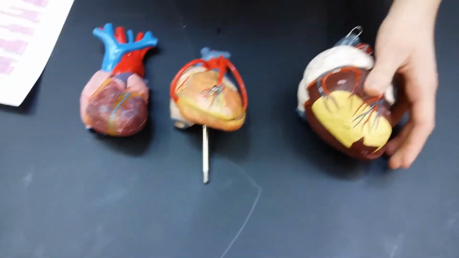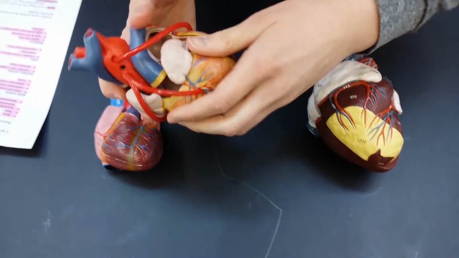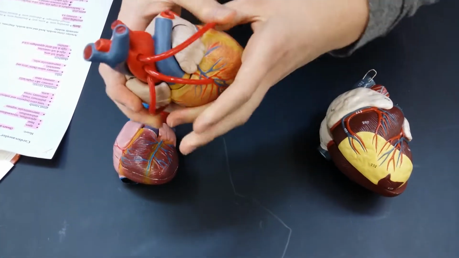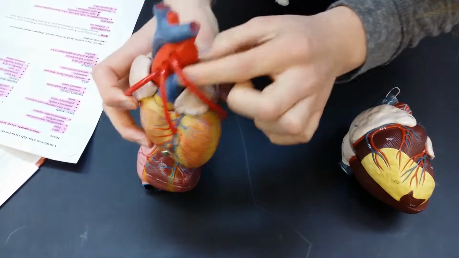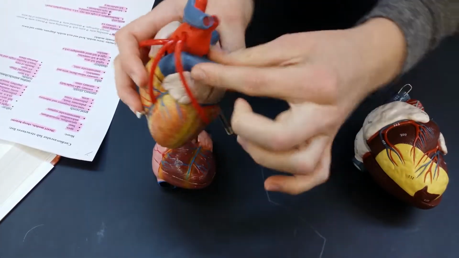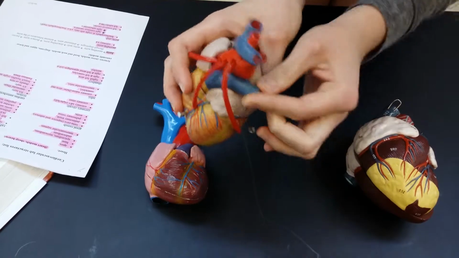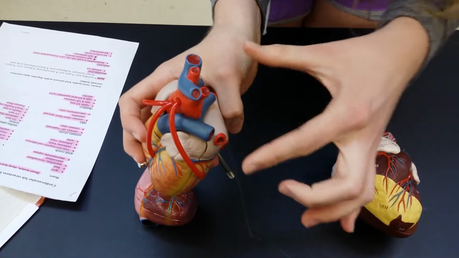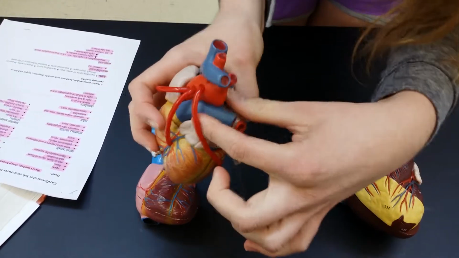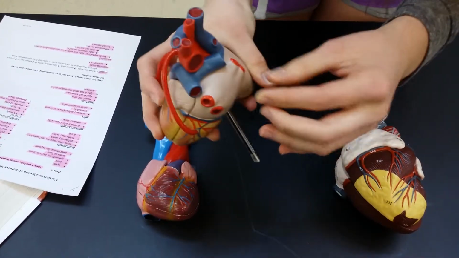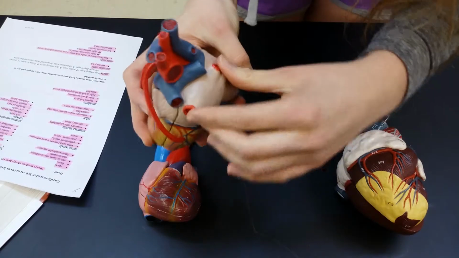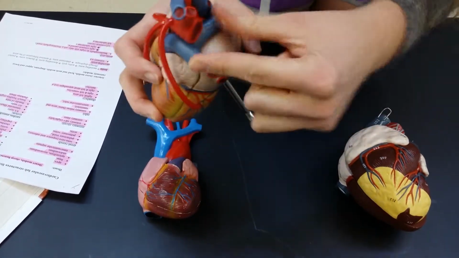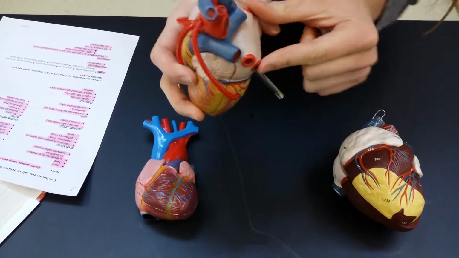So the pulmonary trunk. The pulmonary trunk is this little portion right here. It branches from the posterior side, and it's where the blood is taken to the lungs. It separates and goes to both lungs right here. And the pulmonary veins are right here in this section on the left atrium. So pulmonary trunk where it branches to the lungs, pulmonary veins where it comes back.